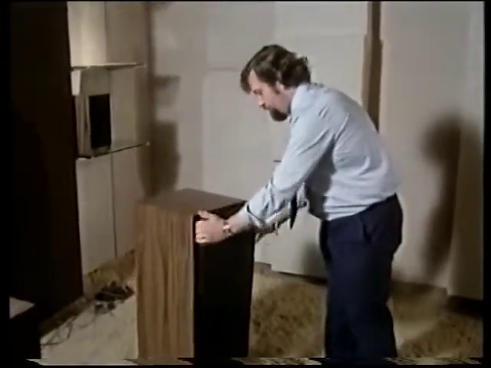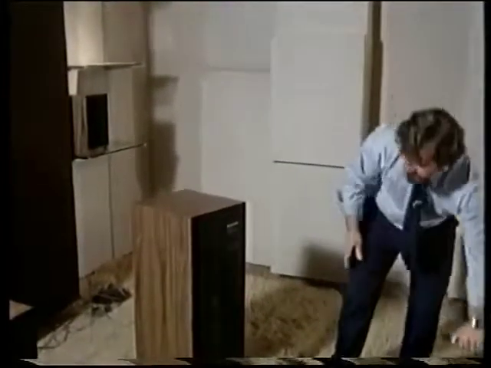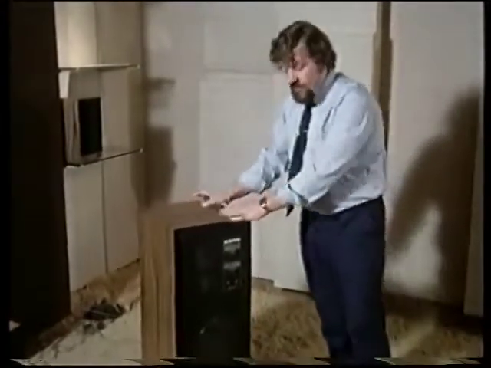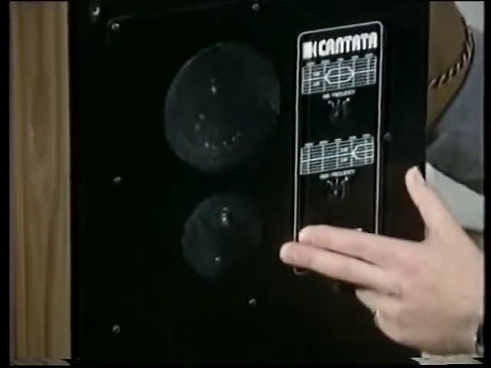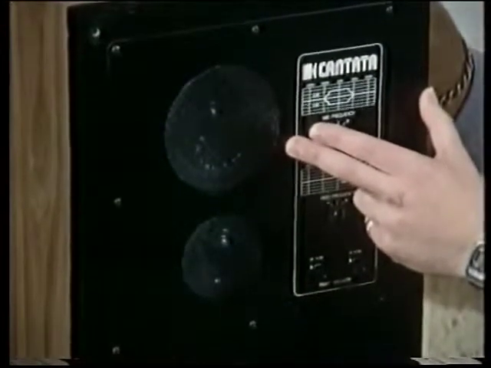Well, as you've probably guessed, the second part of this program is about output transducers, and in particular, loudspeaker systems. Let's have a look behind the cover. You can see it's quite a complicated system. We've got a base unit, a high-frequency unit, and a mid-frequency unit.